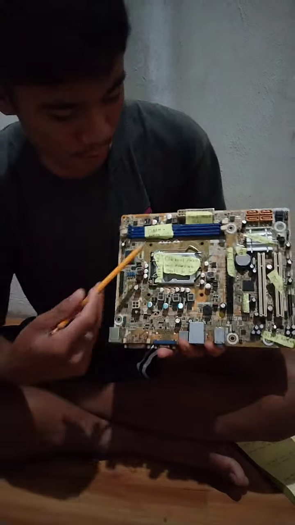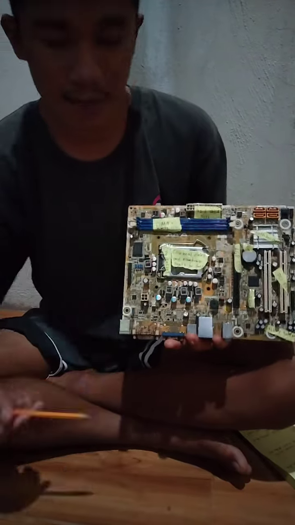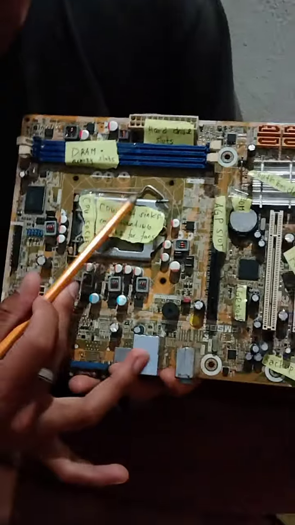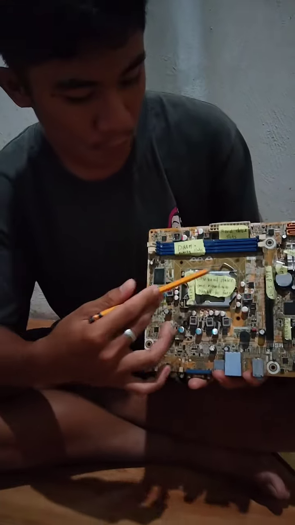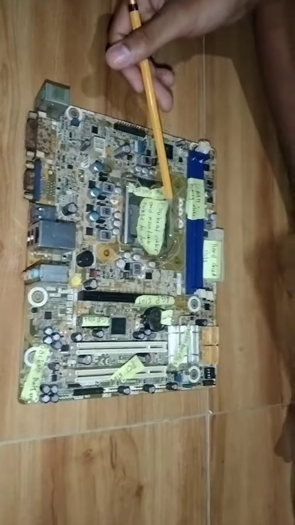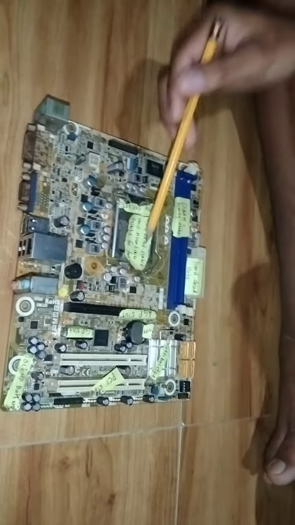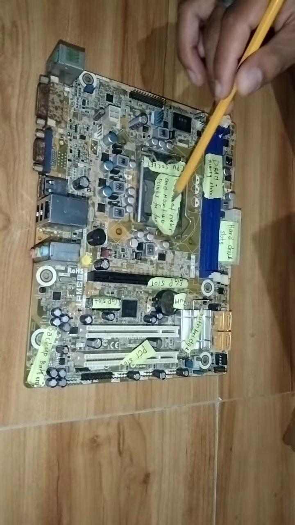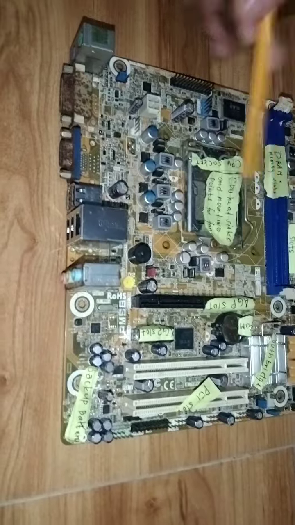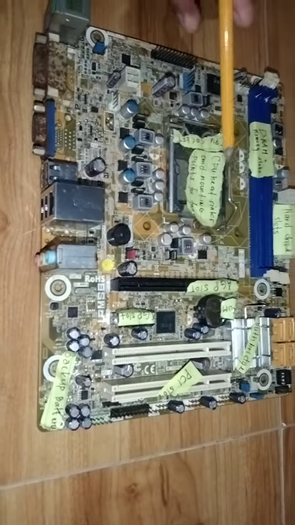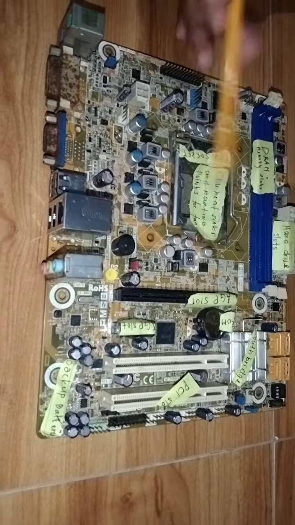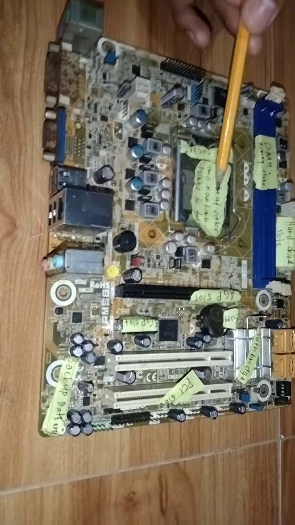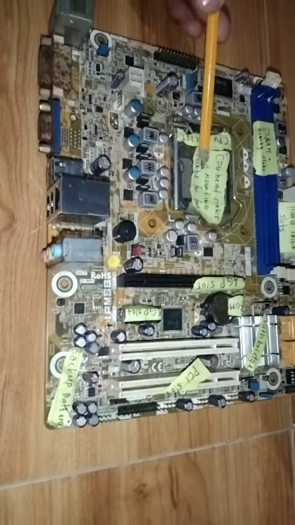The next is the CPU heatsink. So this is the CPU of the motherboard, the main processor of the computer. So let's start. A CPU heatsink and fan, or HSF, is an active cooling solution used to cool down integrated circuits in a computer system, most commonly the central processing unit or CPU.